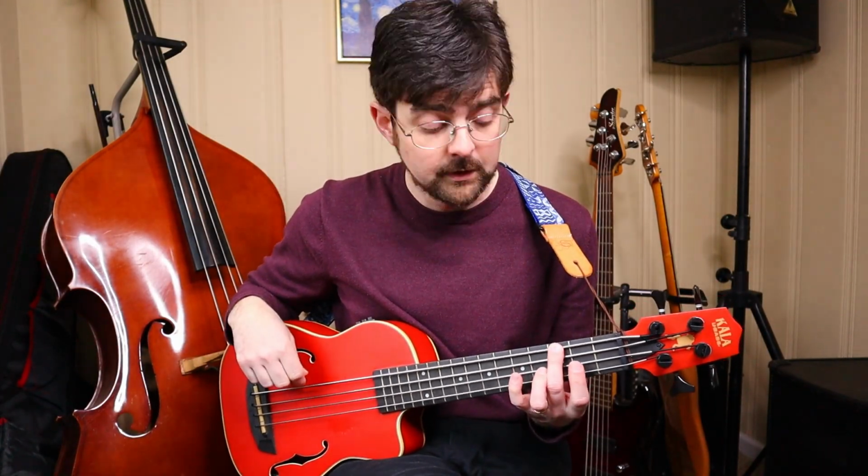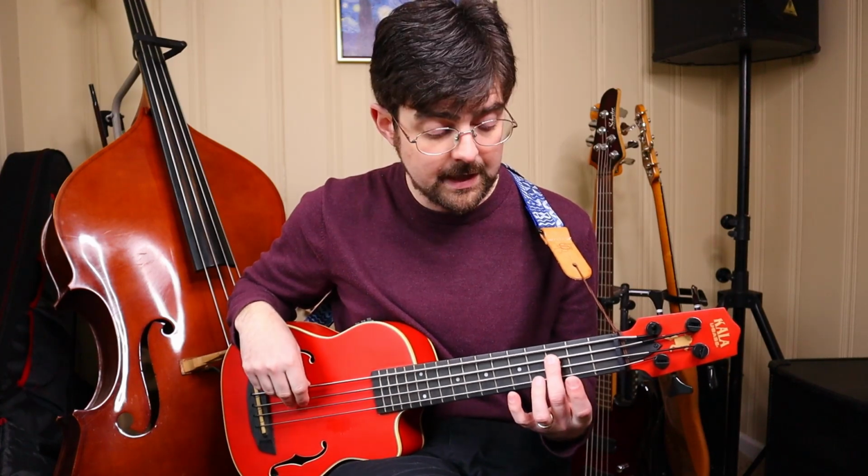So the key thing to remember is we're starting on our middle finger. So our middle finger needs to go to the 1. Our middle finger needs to go, when we go to the 4 chord, to the first note of that. And our middle finger needs to shift up when we go to the 5 chord.